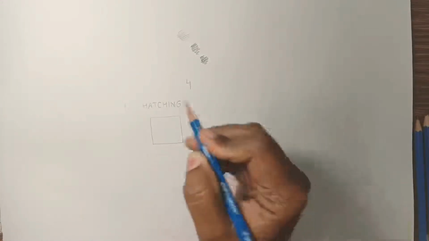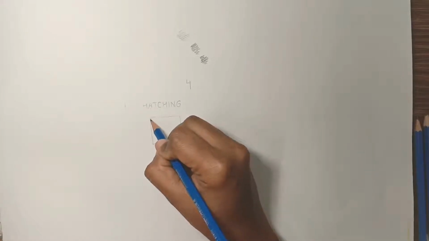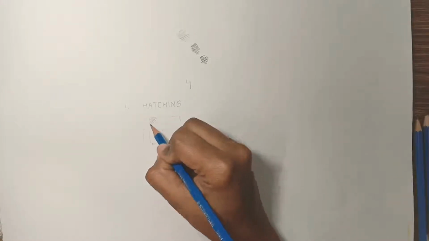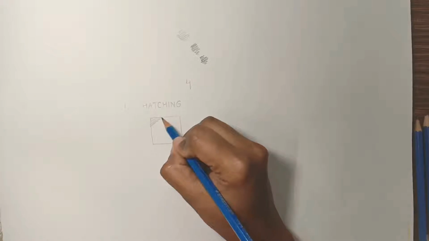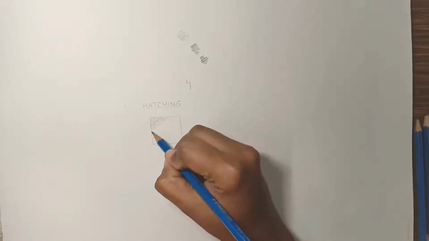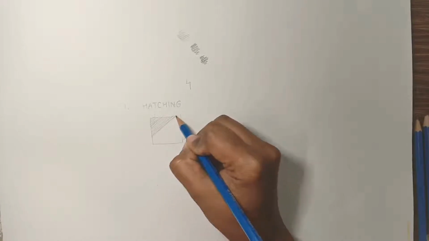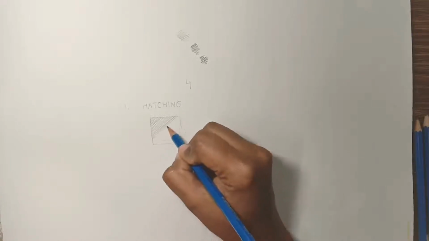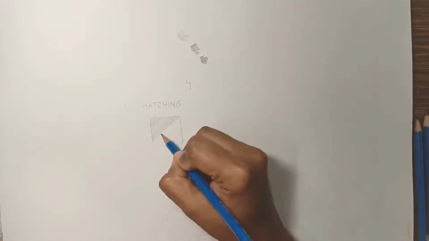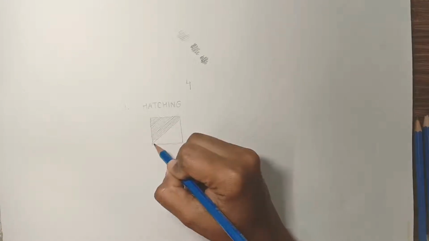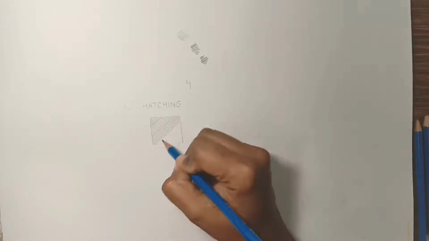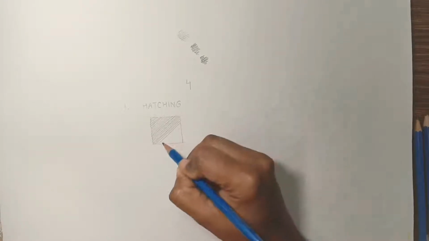Hatching is simple adjacent lines we draw to shade an object, like this. This is a technique of hatching we use to shade objects.